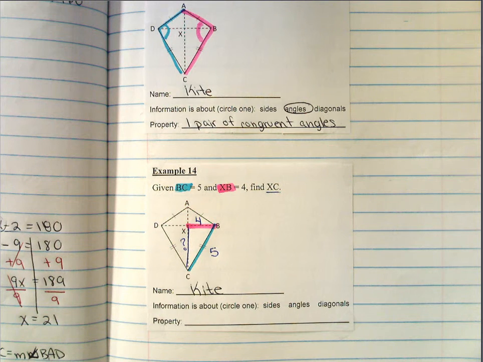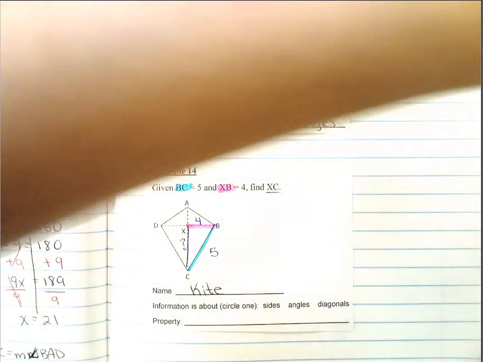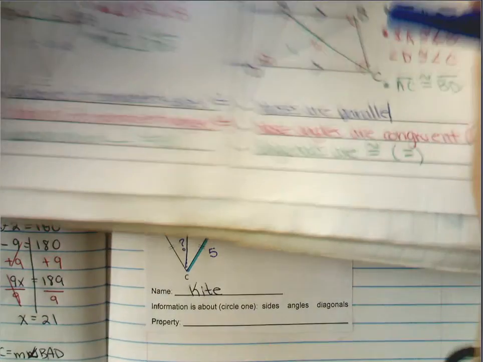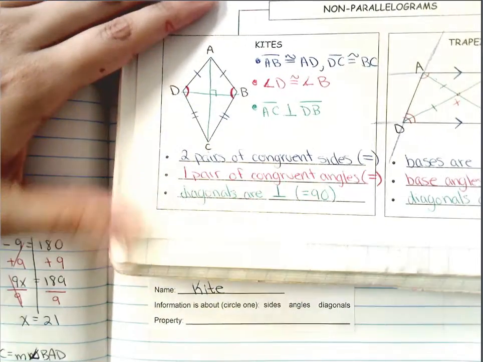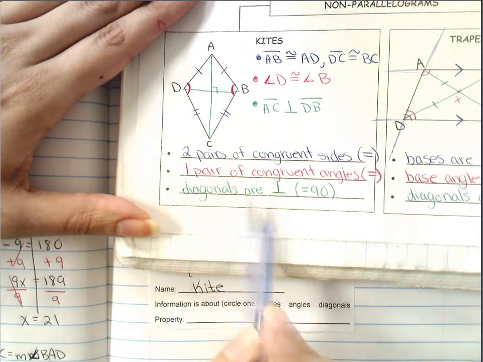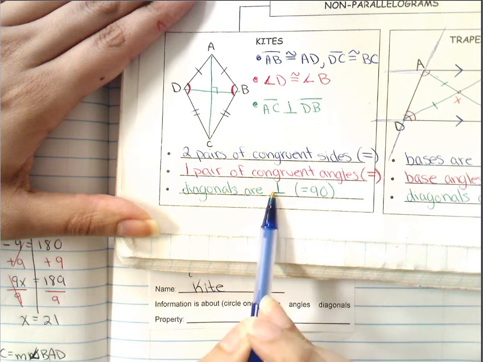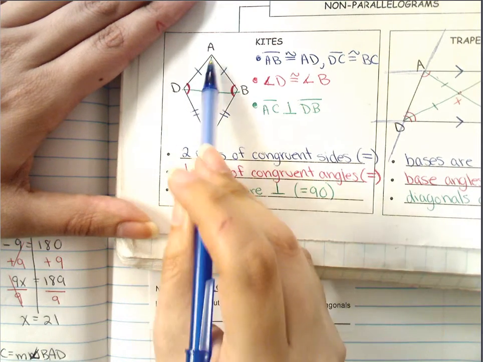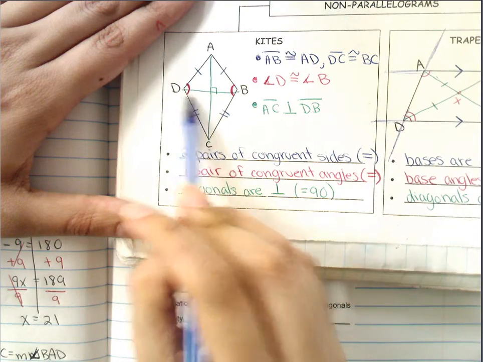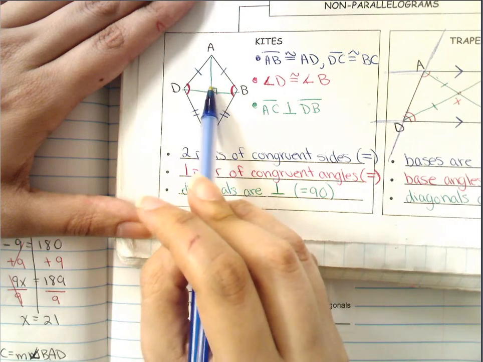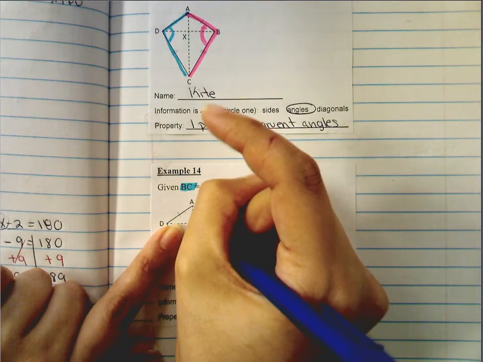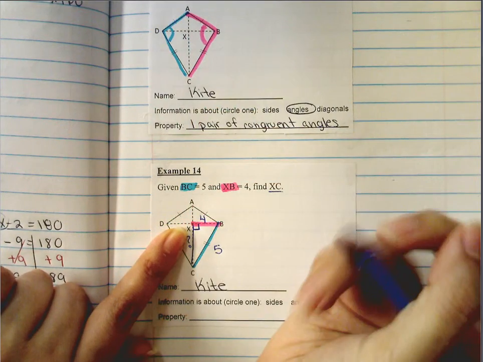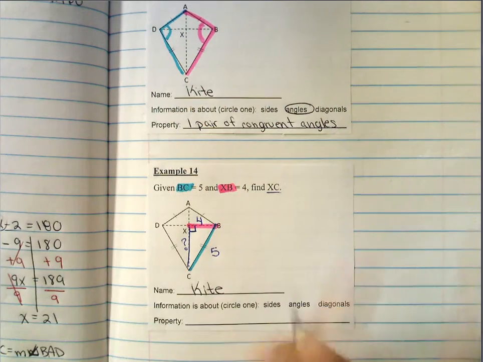Alright, so for this one, I'm going to look at my notes. Information is about diagonals. So diagonals are perpendicular, which means they intersect at 90-degree angles. So those are my diagonals inside my kite. They intersect at 90-degree angles. So that means that this angle that was created right here with my diagonals, that's 90 degrees.